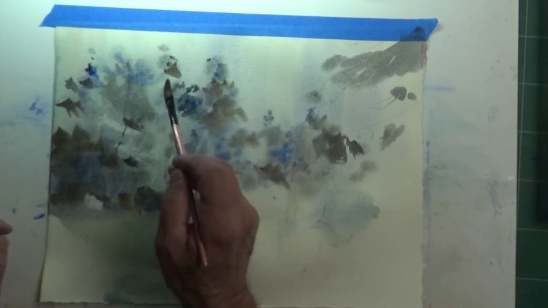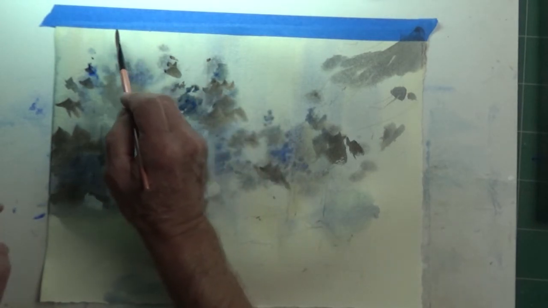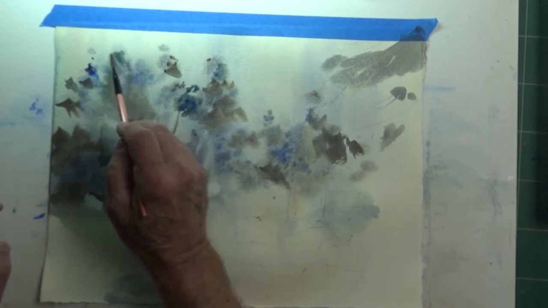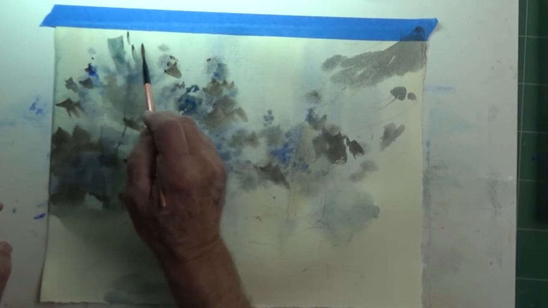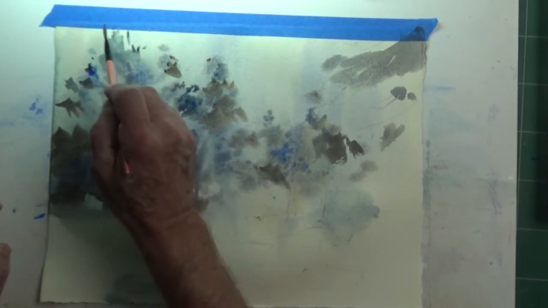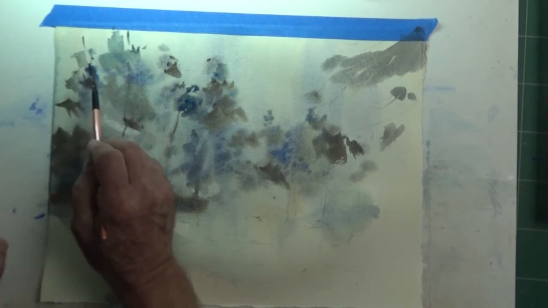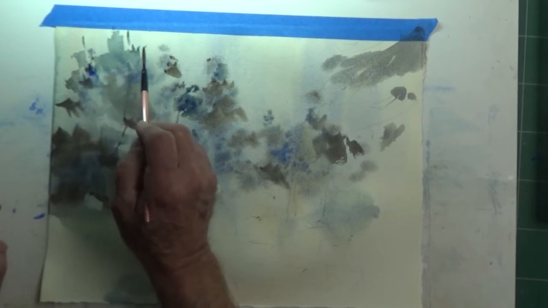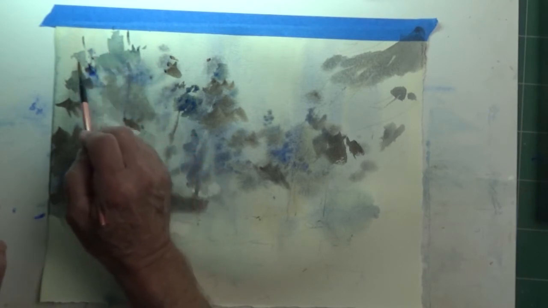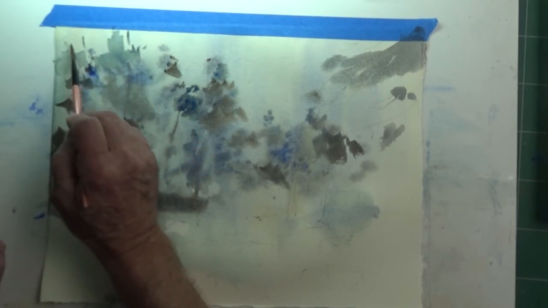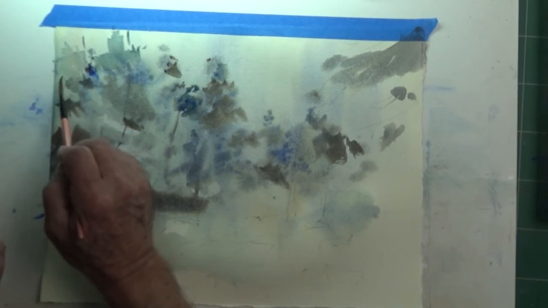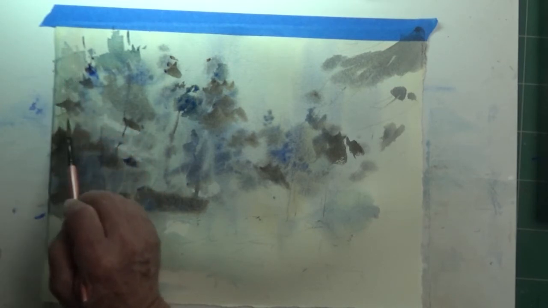I'm going to come up to the top here a bit more, and I think what I'm going to do here is just come right off the page. Try to create that sweep down there.